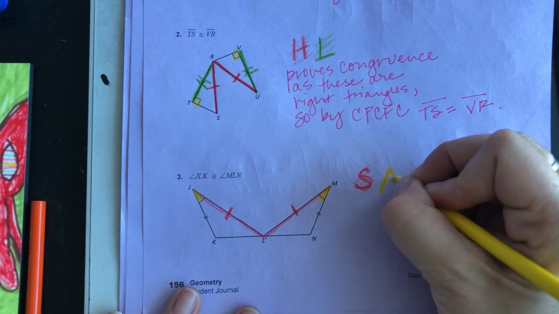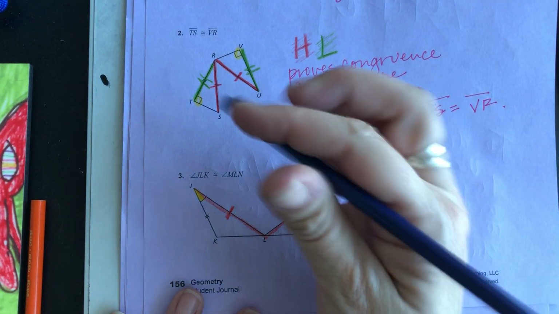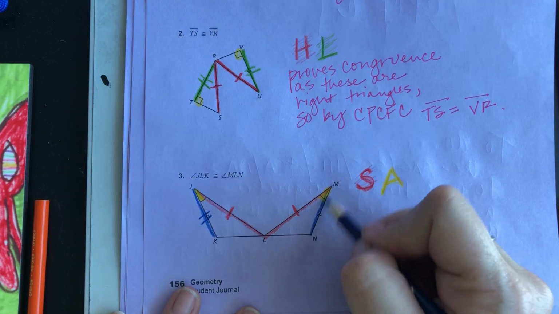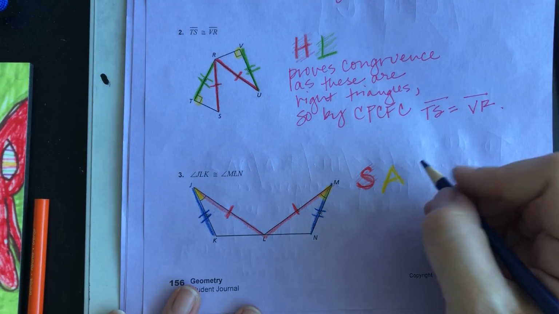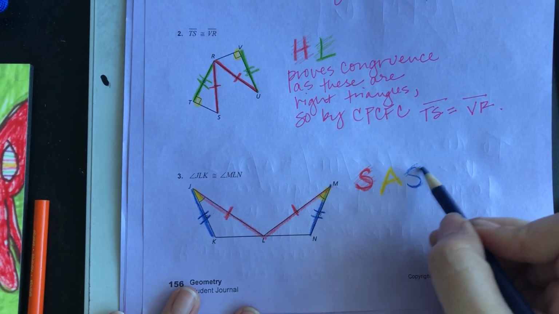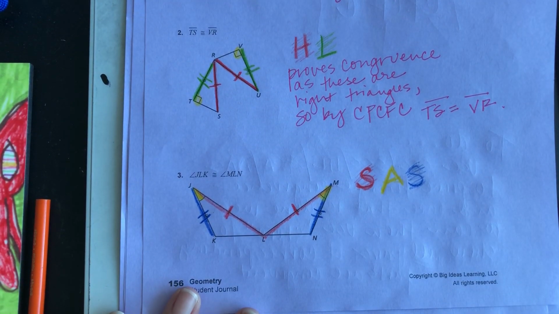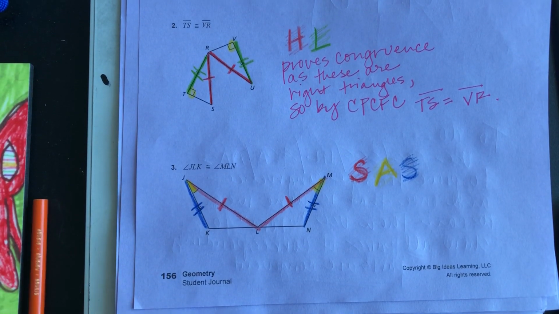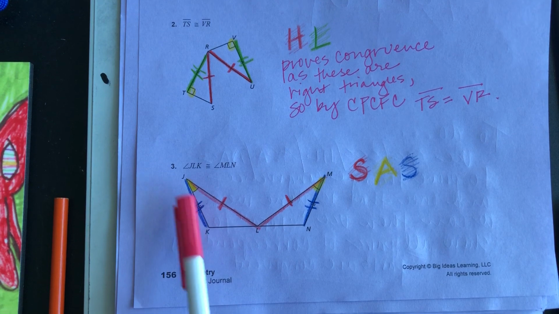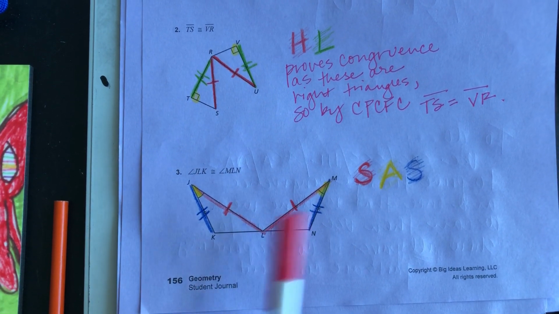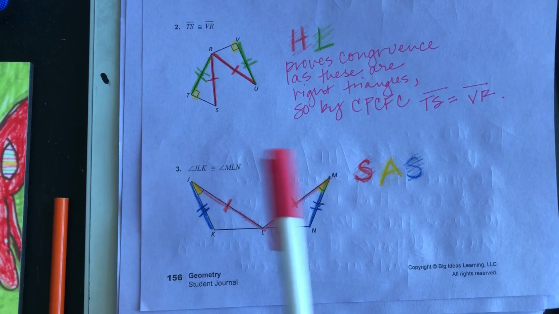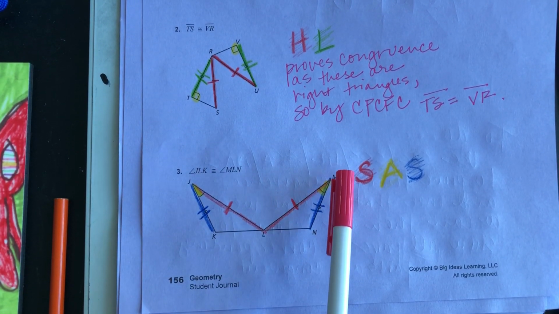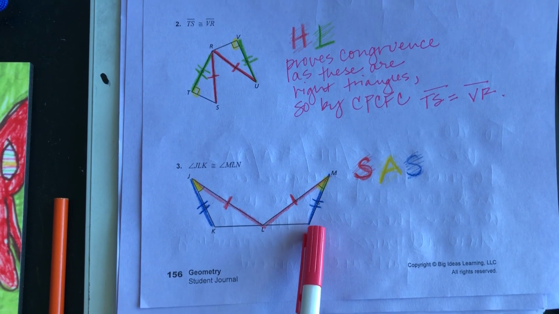I see what's coming. And then I got another pair of marks, JK, MN. And then the question is, what do they want us to prove? So if that's SAS, what are they getting at here? They want angle JKL and angle, wait a minute, angle JKL congruent to angle MLN. Oh.